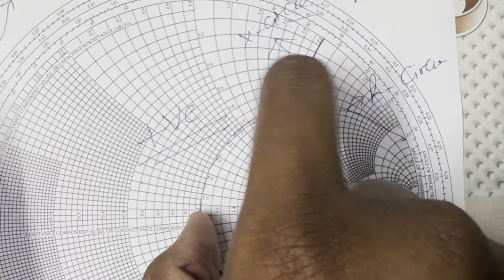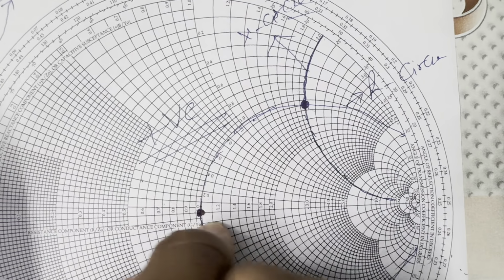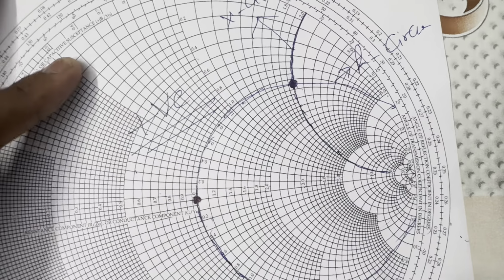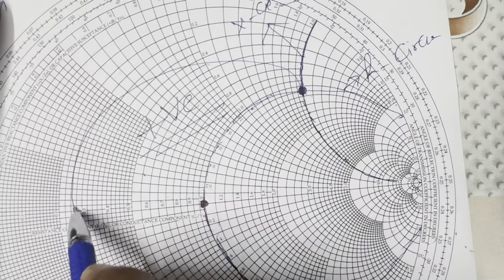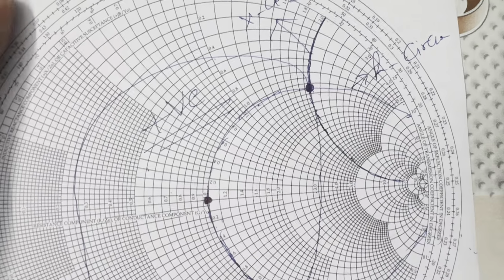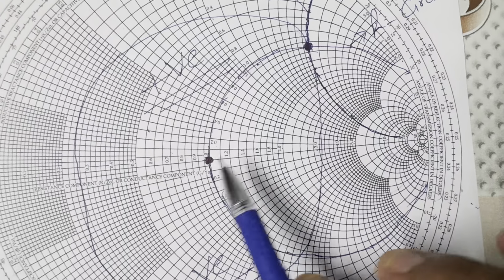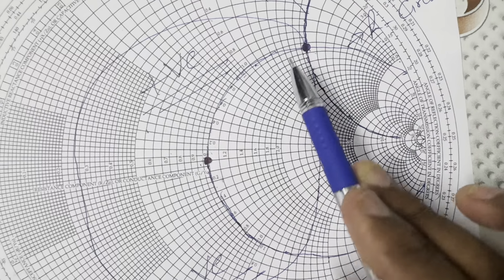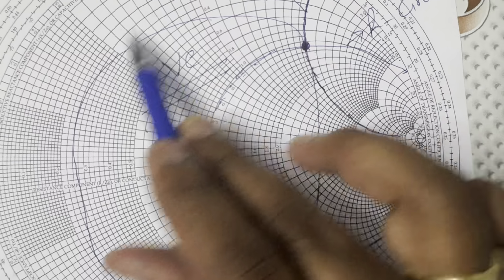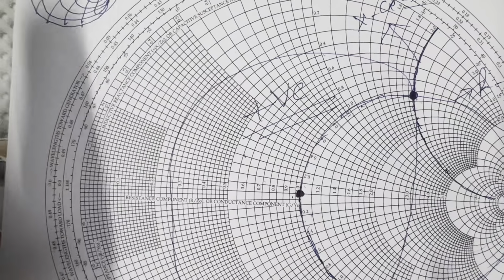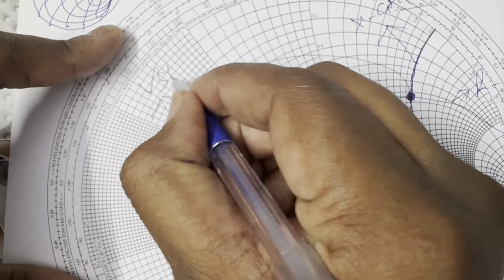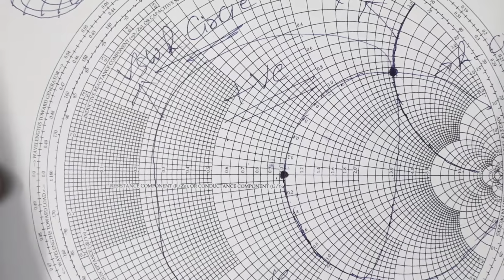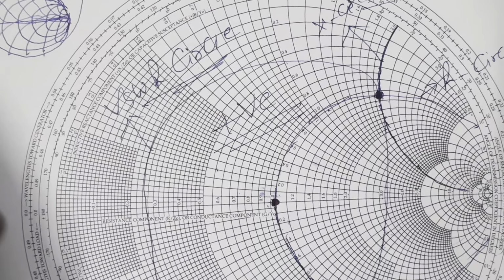Take this radius and draw one circle like this. That means we have a circle like this. We place the compass at this point and the pencil at this point. We choose this radius and draw the circle. This circle is called the VSWR circle.